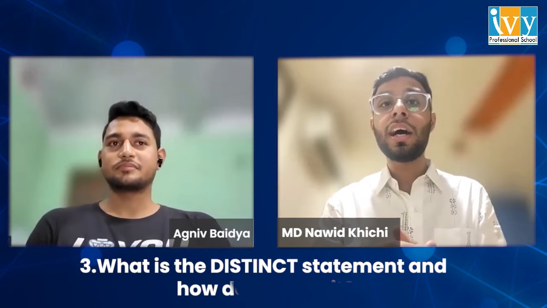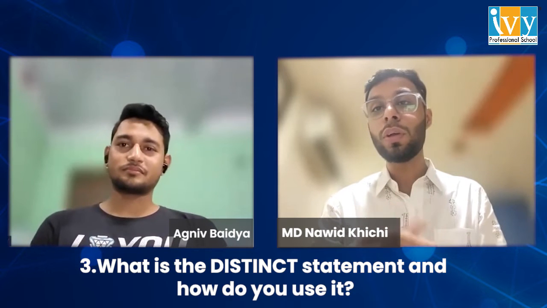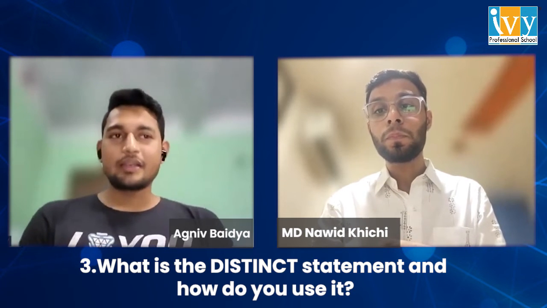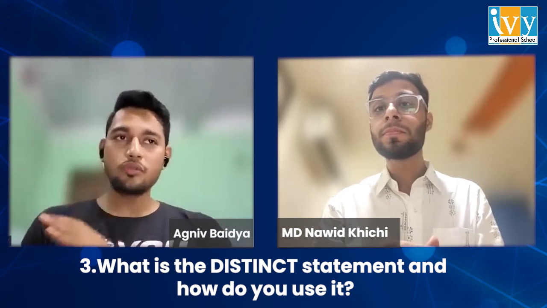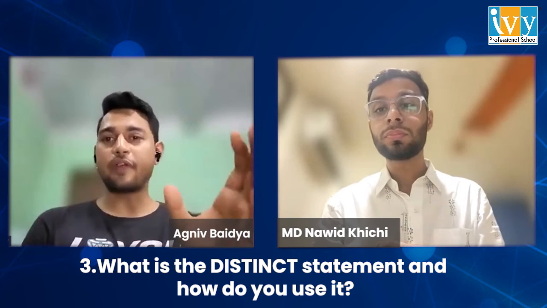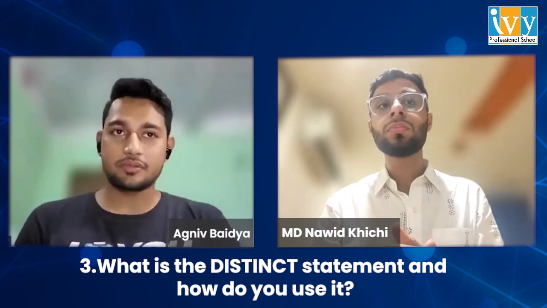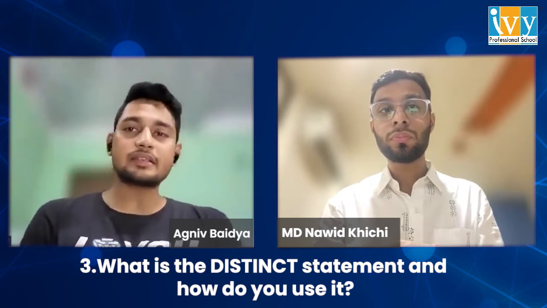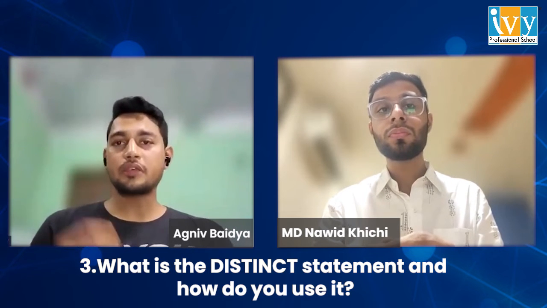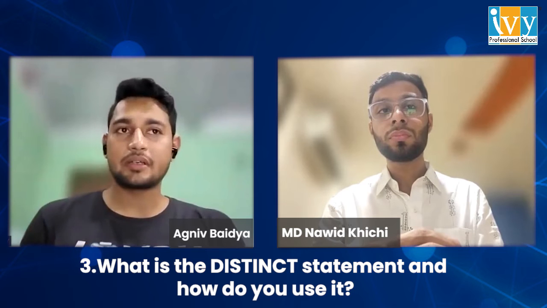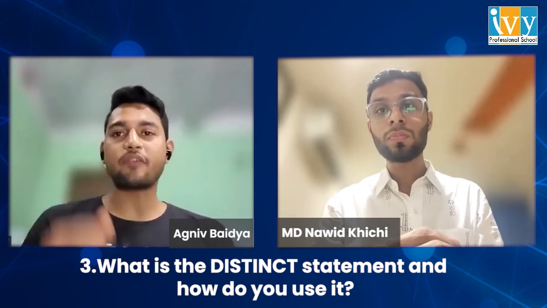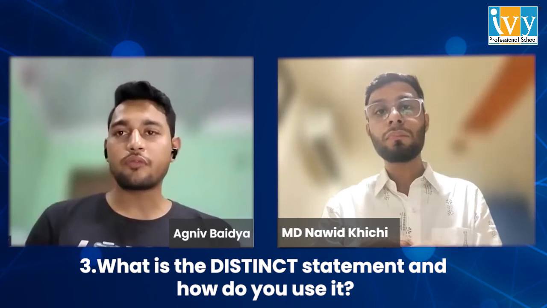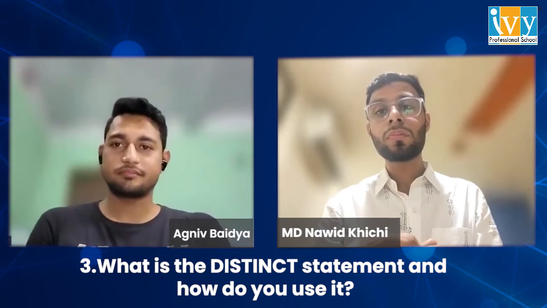Okay, so can you tell me what is a distinct statement and how do you use it in MySQL or in SQL language? Basically, we use this to find the unique values from multiple duplicate values. For using distinct, we need to use it after the select statement, and then we have to place the column name. That's how we can find only the unique values from the table.